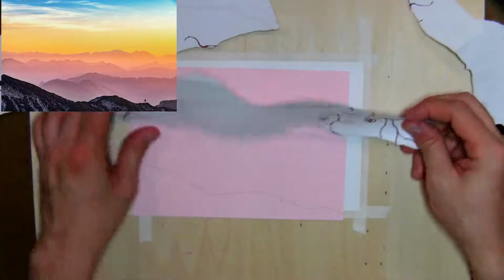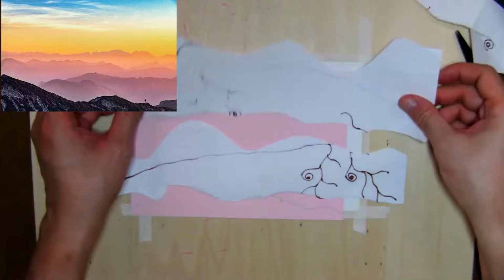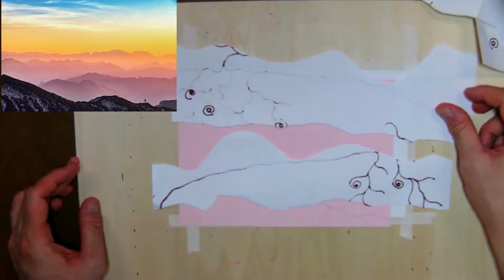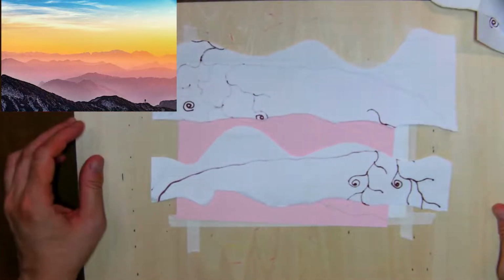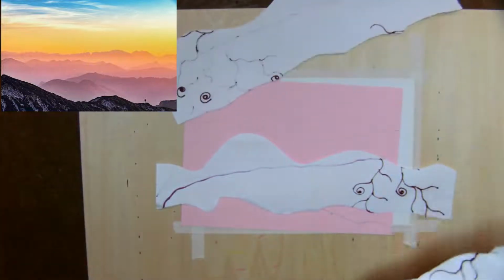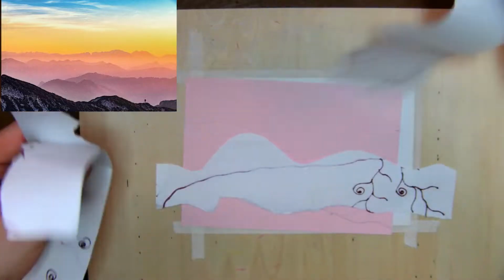Okay, so I have one cut done this way. Okay. So, and that's all I'm going to need.